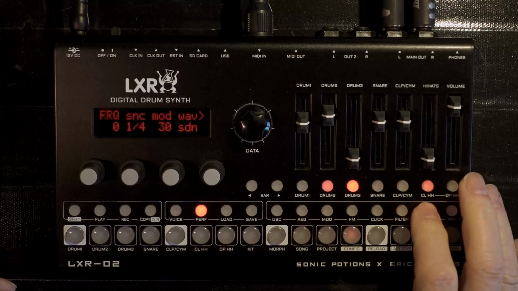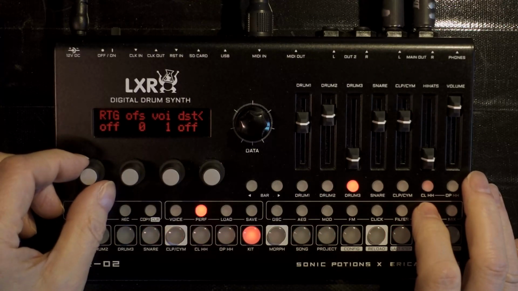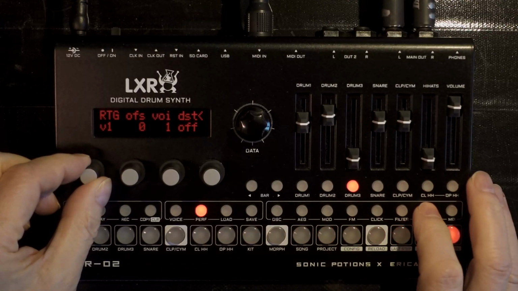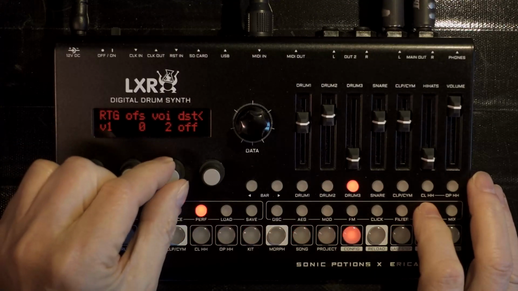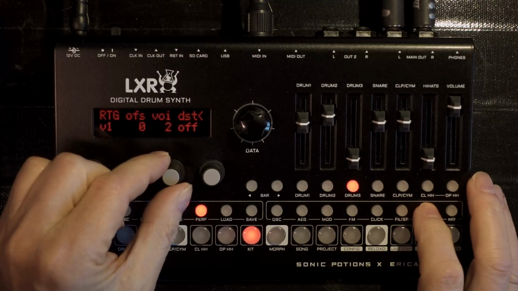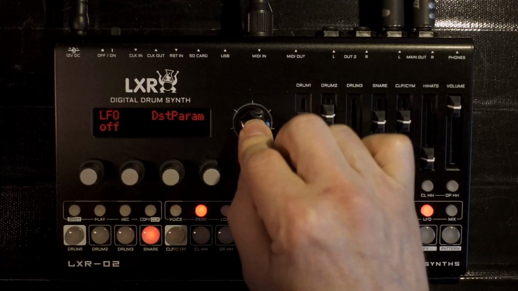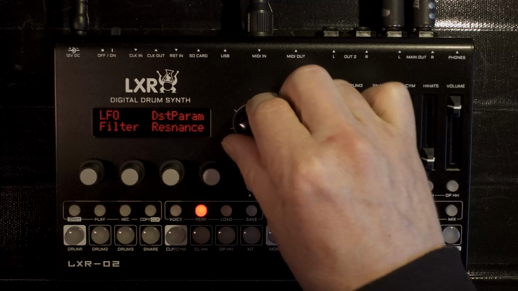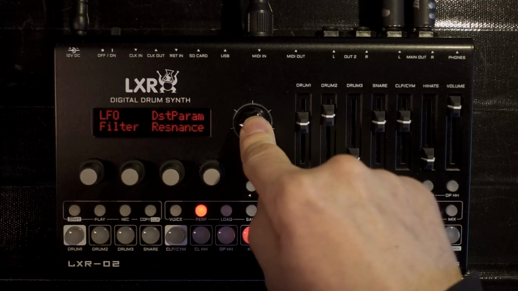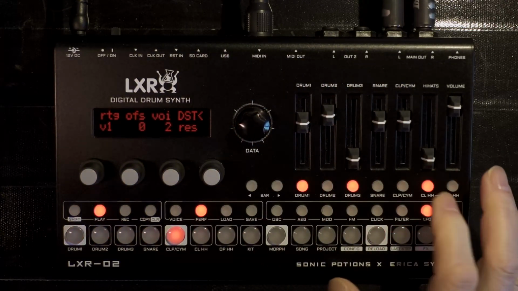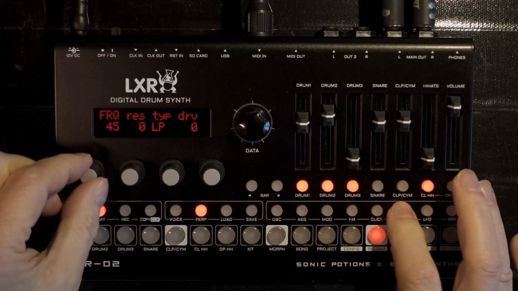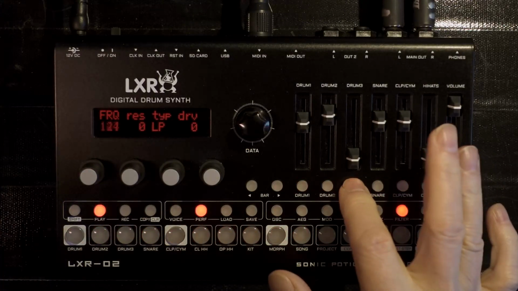Toggle the page. Let's re-trigger it from voice 1. It will affect voice 2 and the all-important destination, for resonance. Let's check the actual sound. Okay.